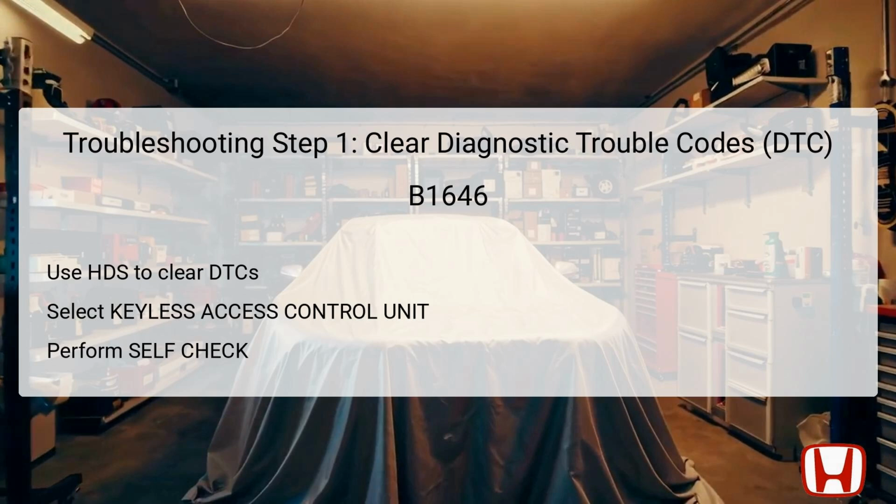This process checks the functionality of the keyless access system and identifies whether the DTC persists. Following the self-check, using the HDS to scan for DTCs will reveal if B1646 has been re-identified. If the code does appear again, it confirms that the issue is ongoing and further investigation is required.